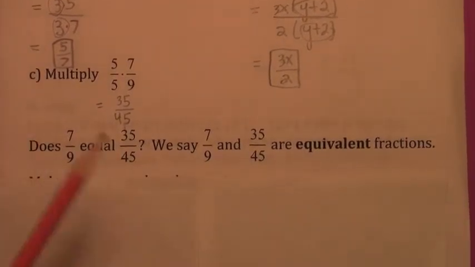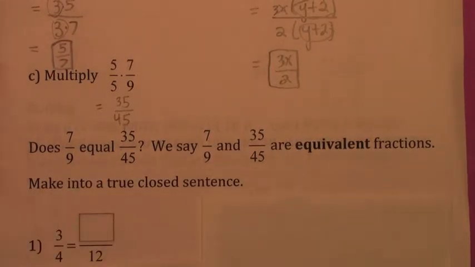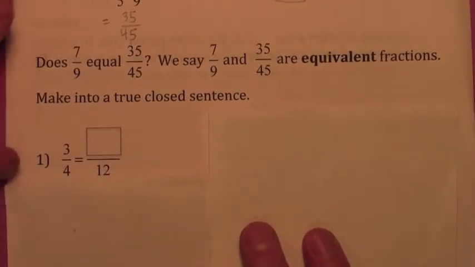I like to think of it as pizza. If you have 3/4 of a pizza, but then you cut each slice in half, you might have 6/8 of a pizza. It's still the same amount of pizza, it's just more slices. So 6/8 and 3/4 are equivalent, just like 7/9 and 35/45 are equivalent fractions. They have the same value. Now, we're going to start doing that. That's going to help us add fractions in the next problem set.